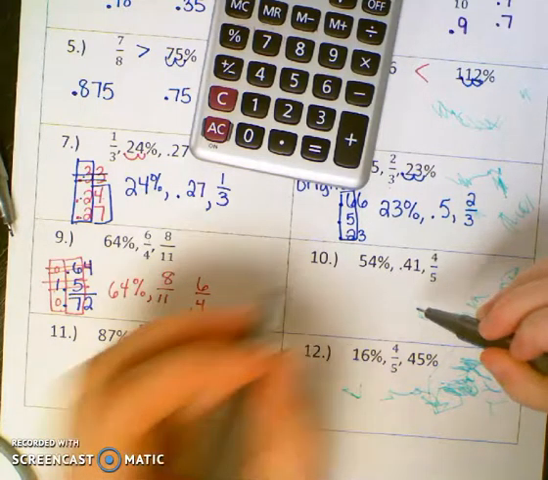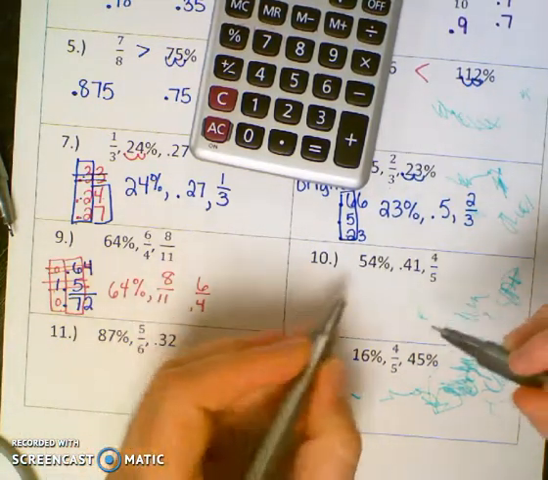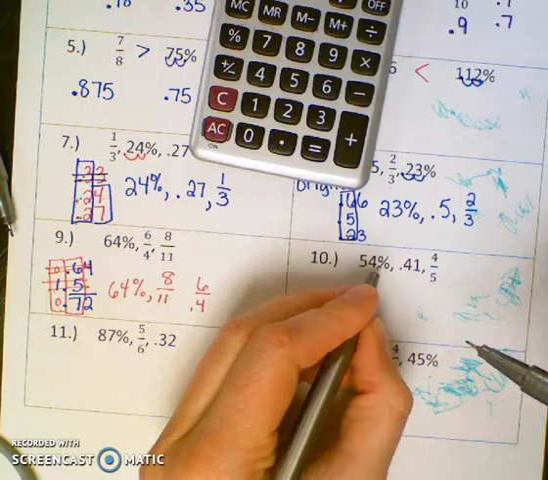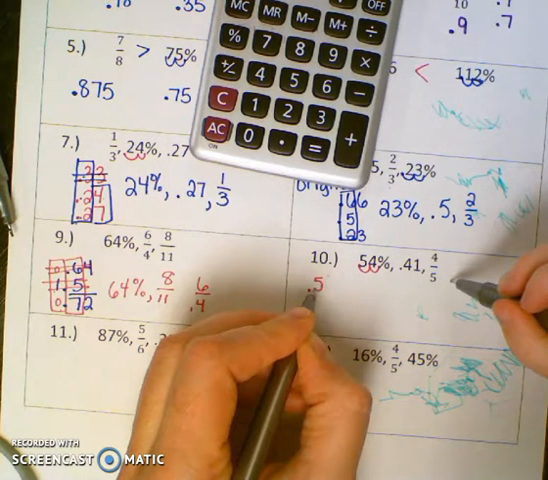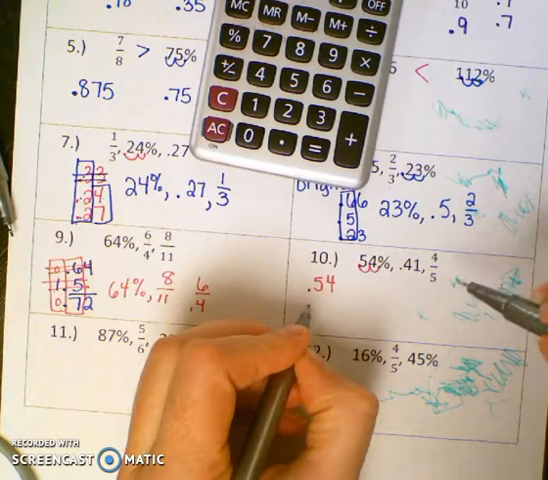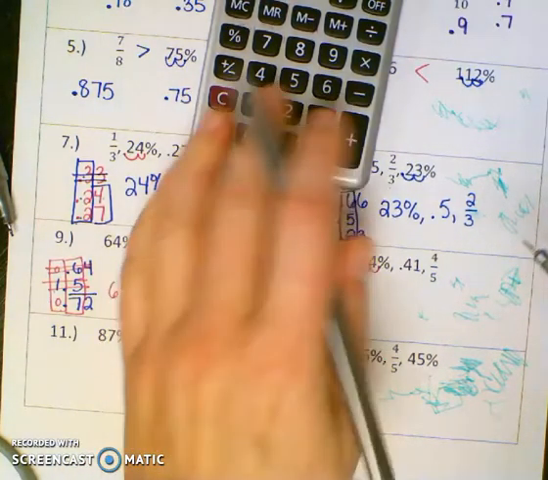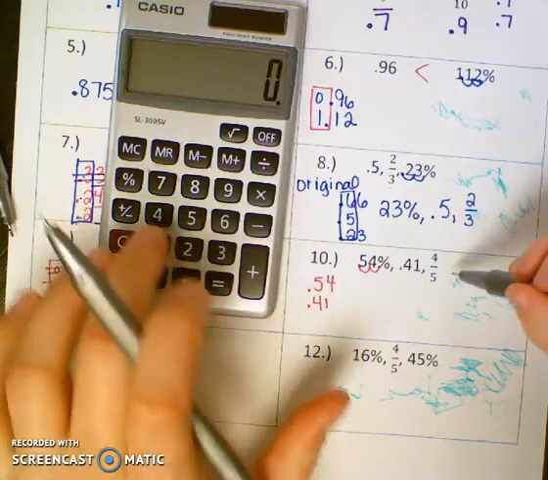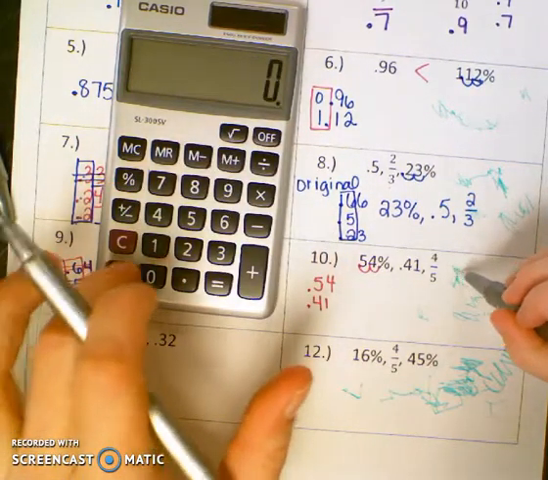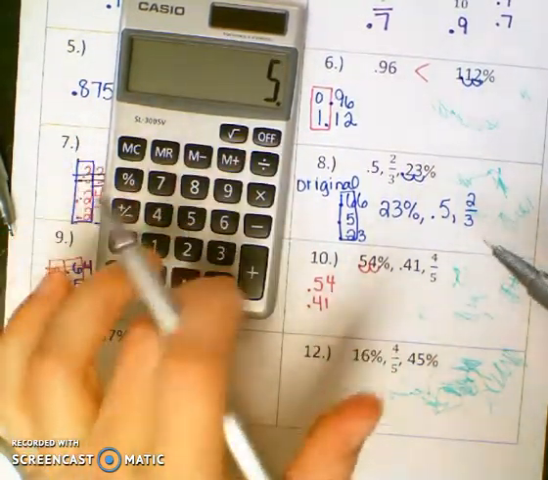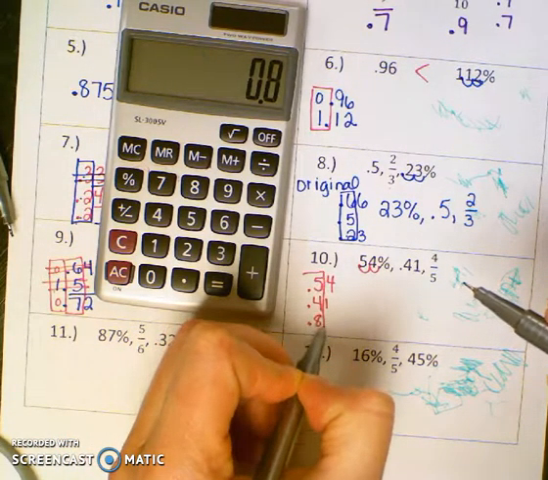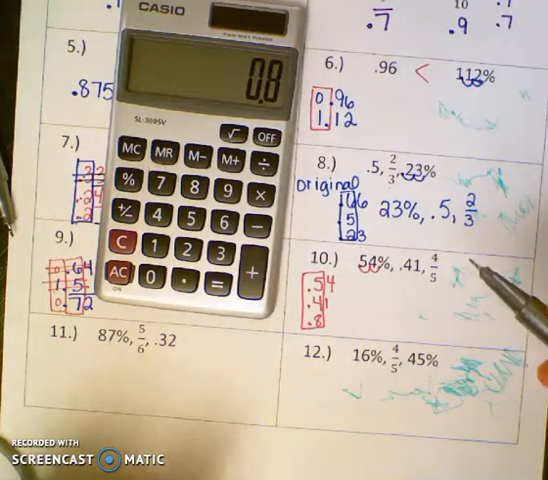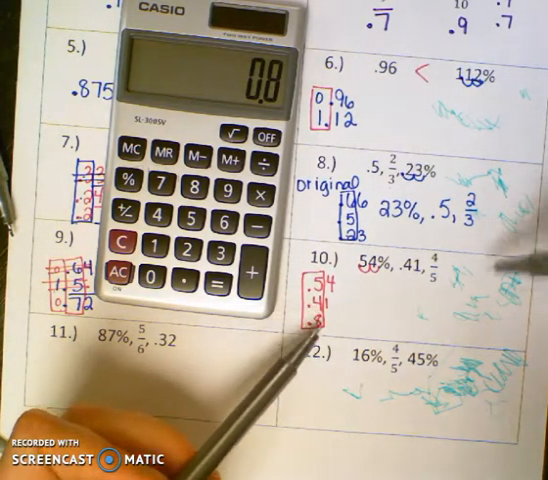All right, next one. I'm going to change them all to decimals. The next one's done for us. And then 4/5. So 4 divided by 5 is 0.8. Now I'm going to compare the 5, the 4, and the 8.